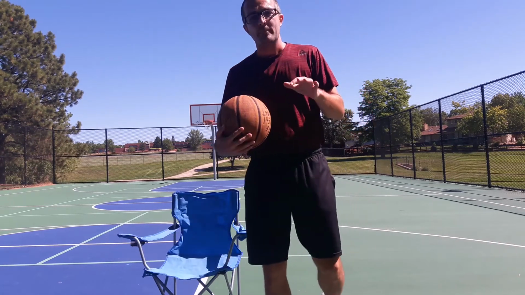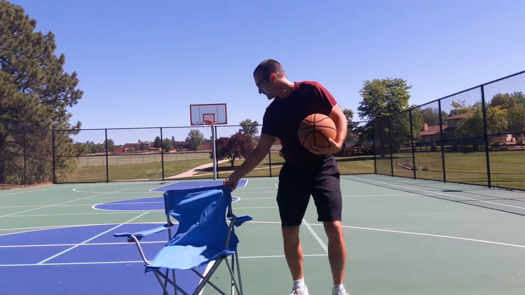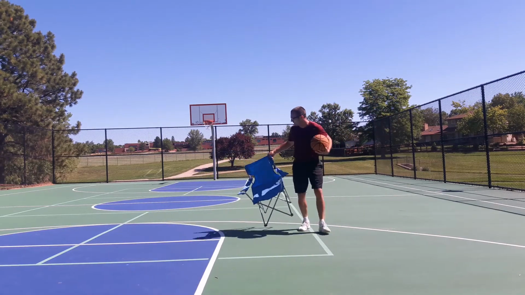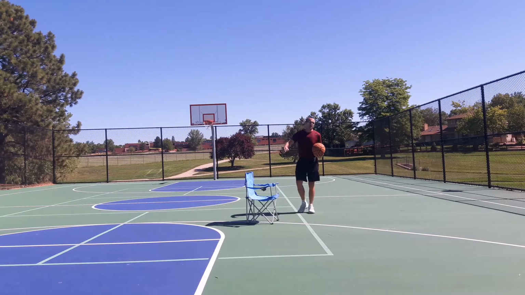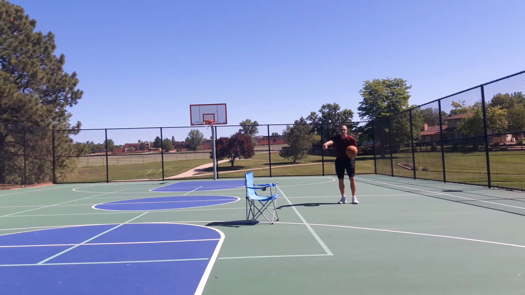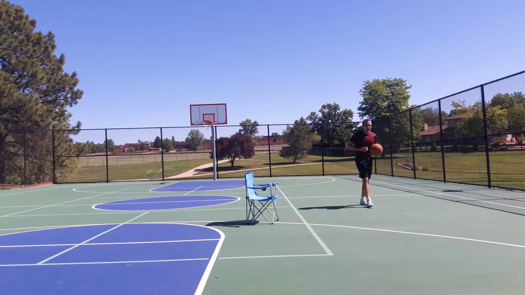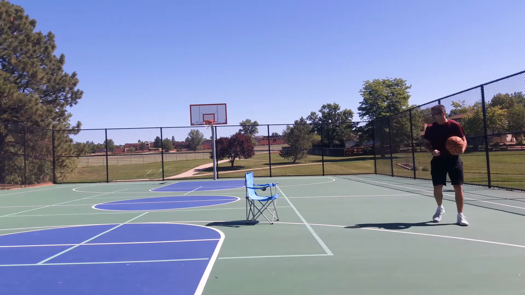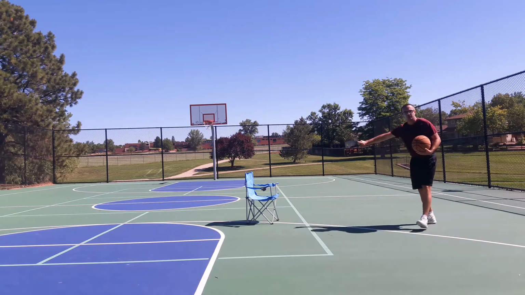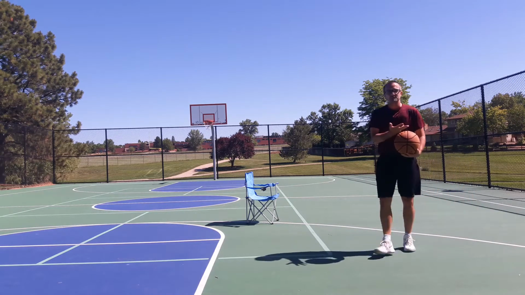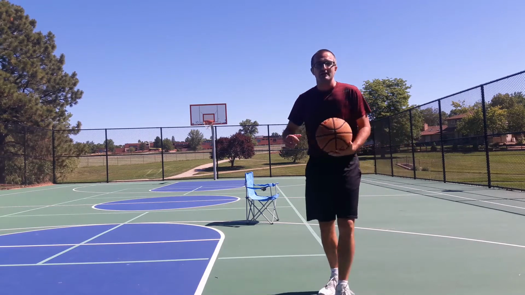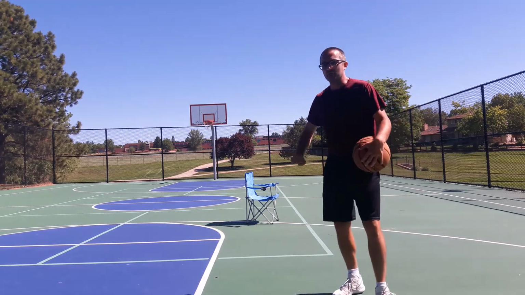Number two, when you're using a ball screen, here's my screener. I'm coming up the sideline. I don't want to go from here and take this ball screen. I want to bring my defender below the level of the screen before I go use it. So fake away from the screen and then go use it. Get your defender leaning away and then bring him towards it.